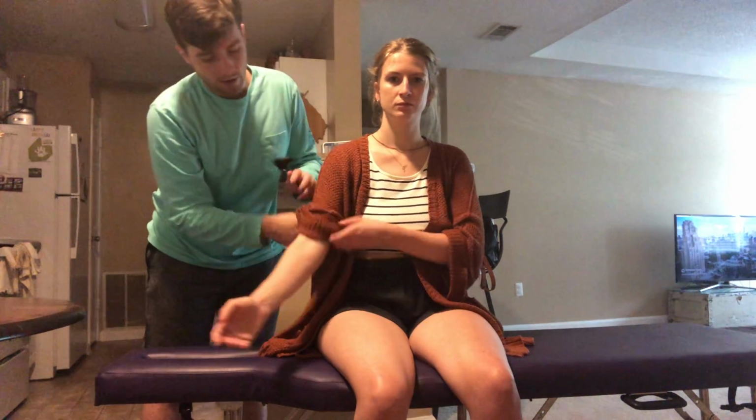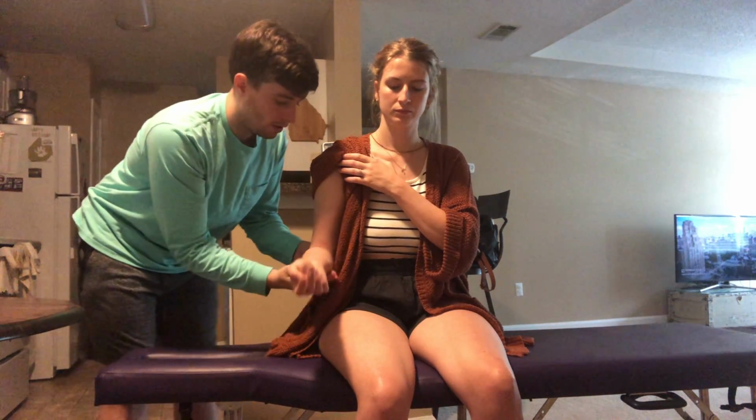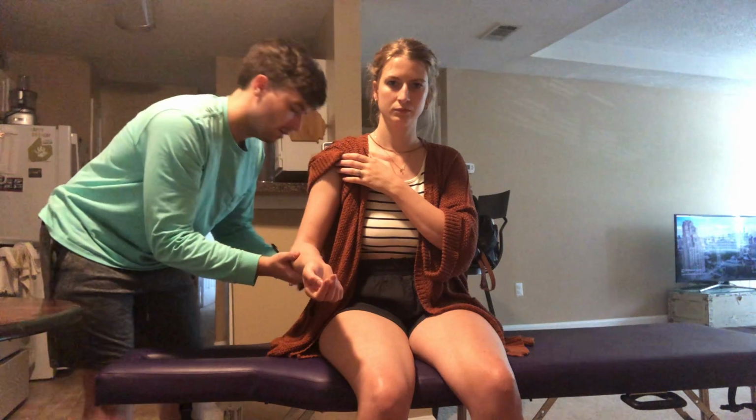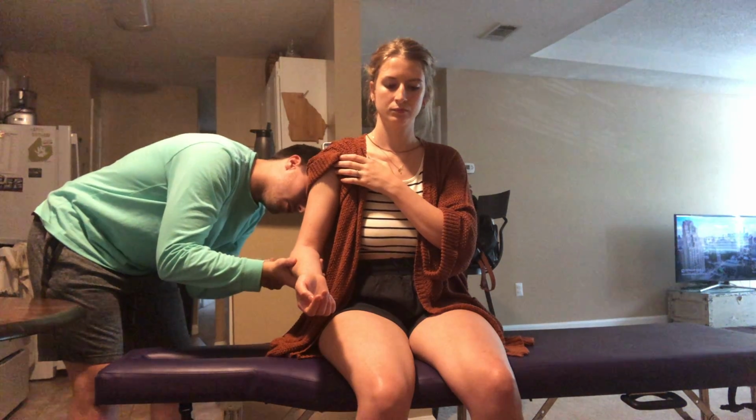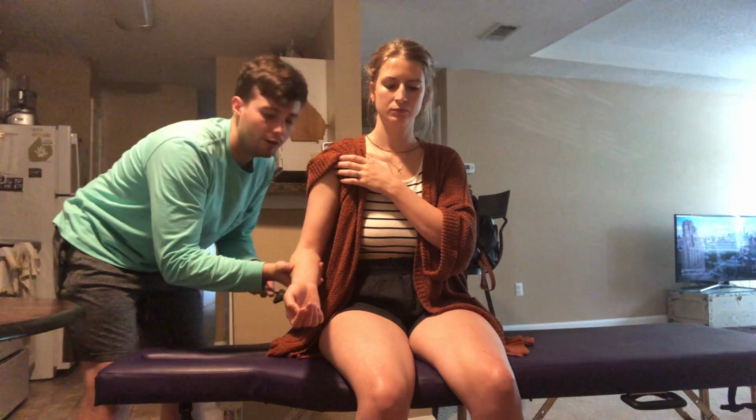So for that, we're going to go to tinel's at the elbow, and for that, I'm going to roll this up. Awesome. And what I'm going to do is stabilize the patient, and then I'm going to tap in between the olecranon process and medial epicondyle in that groove. And the positive for Tinel's at the elbow would be radiating pain down the ulnar nerve distribution or pain in that area, and that would indicate ulnar nerve entrapment.